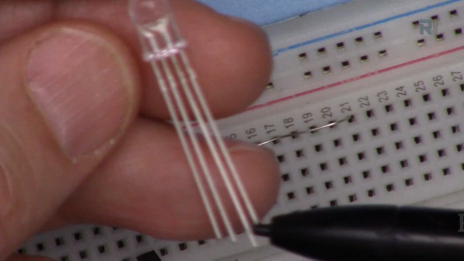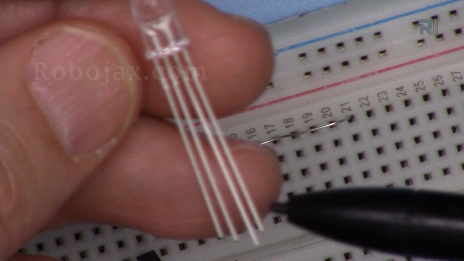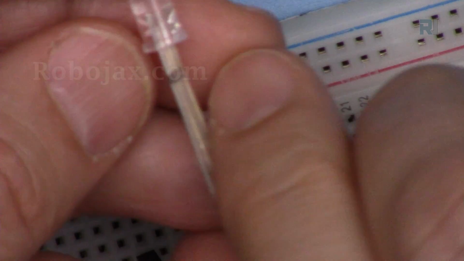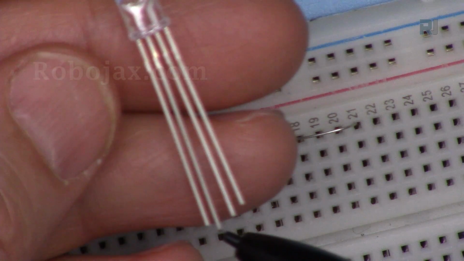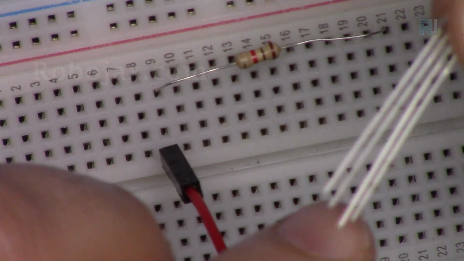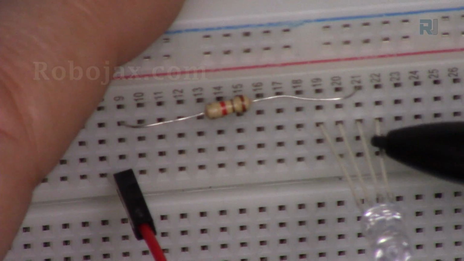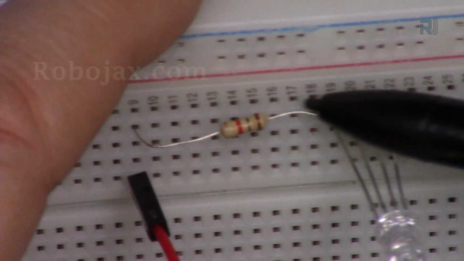If you hold it like this, with the longest pin to the left, from this side it is red, green, blue. Connect the common to the resistor pin. So insert it in your breadboard such that the long pin is connected with the resistor pin.